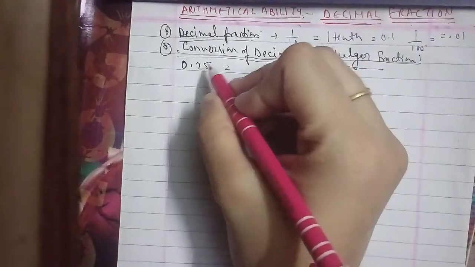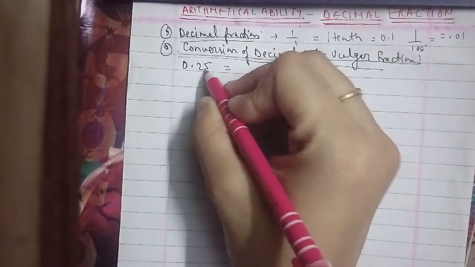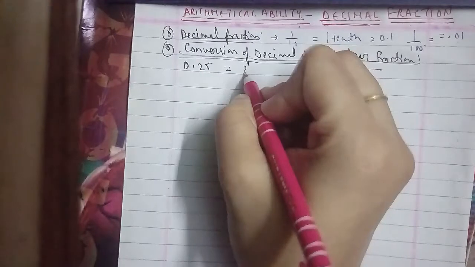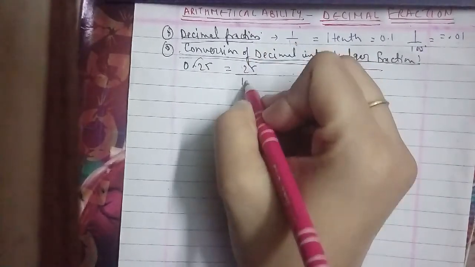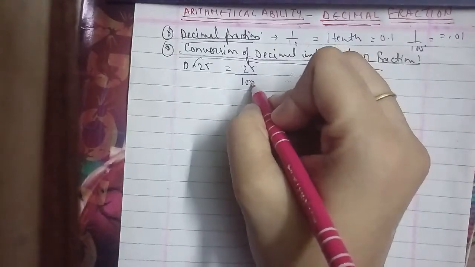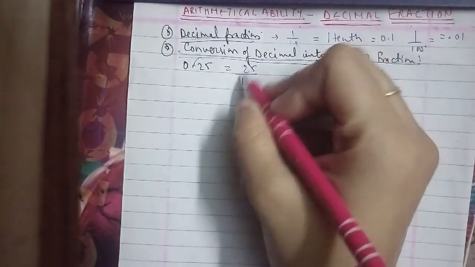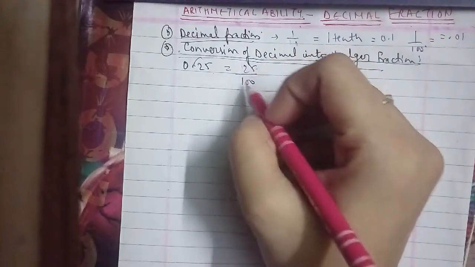So here, after the decimal you have 2 digits, so we'll put 25. We'll remove this decimal, so we'll add 2 zeros in the denominator, so that is your 25 upon 100. Now, this 25 upon 100, we did to convert the decimal into a fraction.